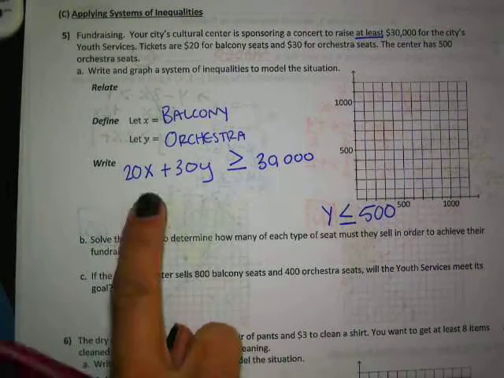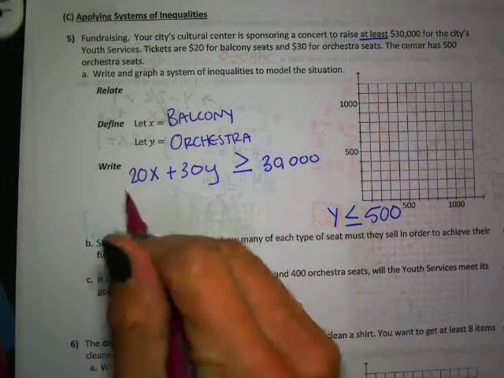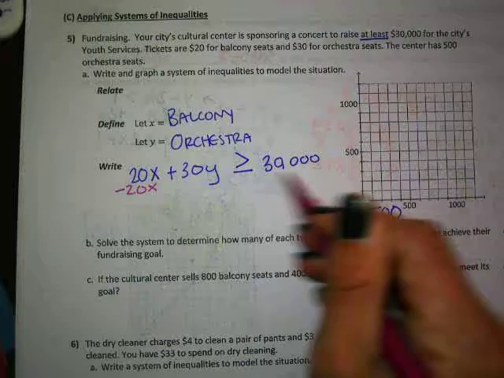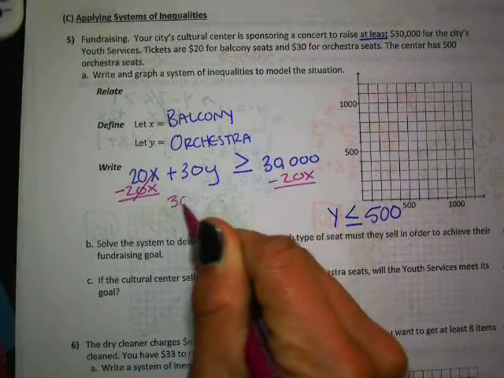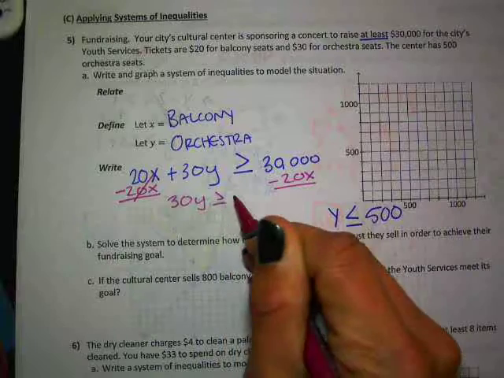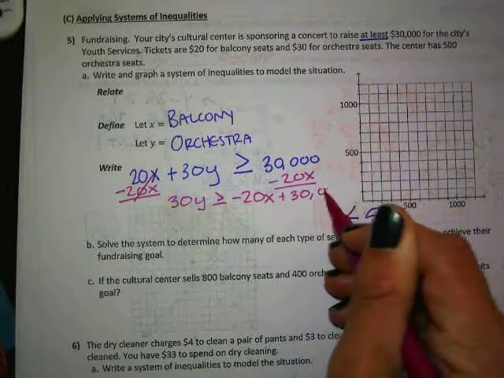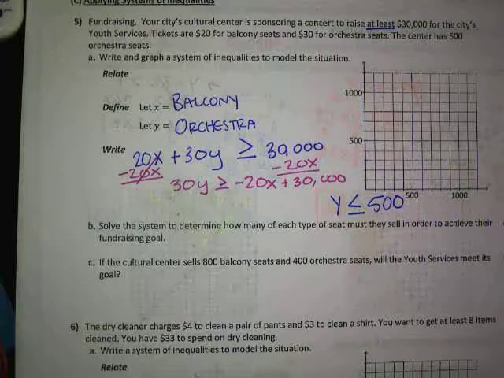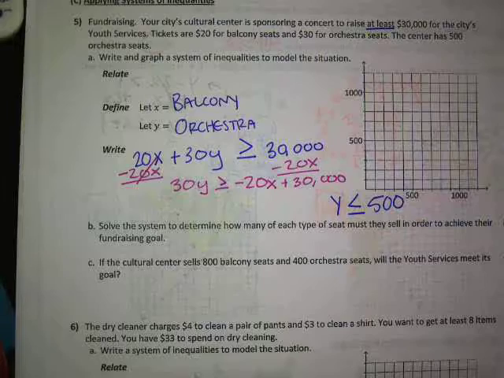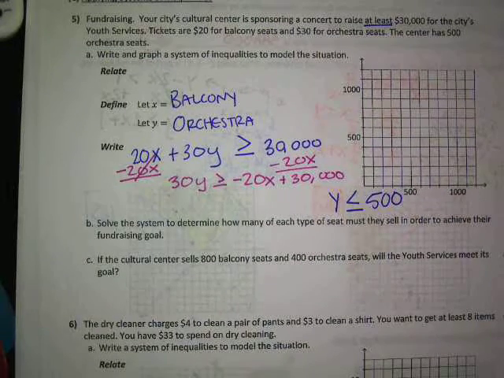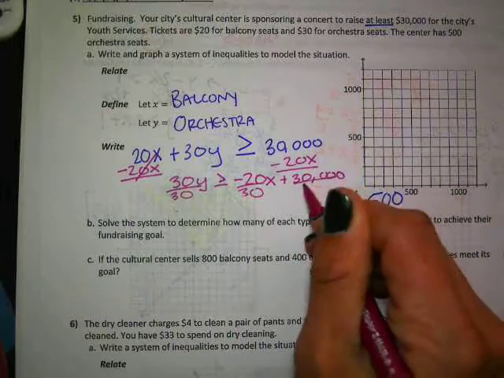So what do I do first? Subtract what? 20x. All right, minus 20x. So 30y greater than or equal to negative 20x plus 30,000. All right, and then what? Divide by 30. You divide all of them by 30.